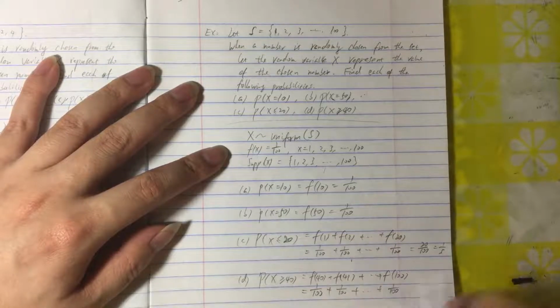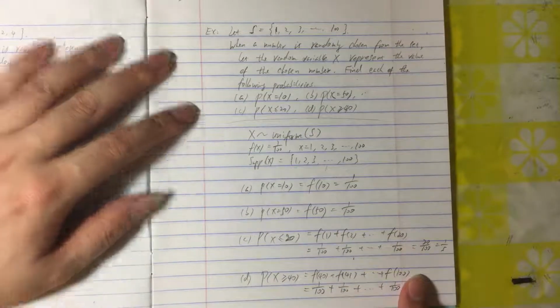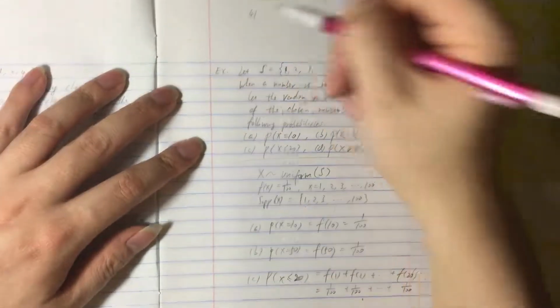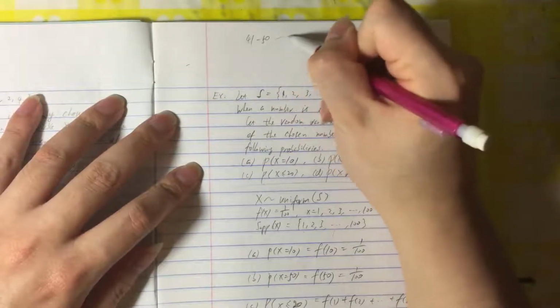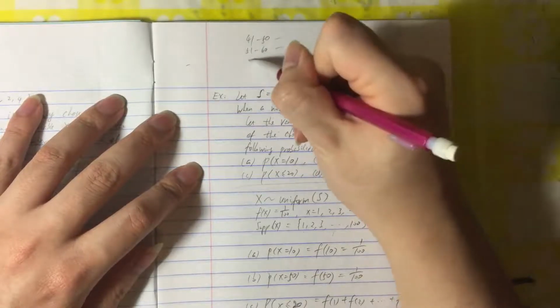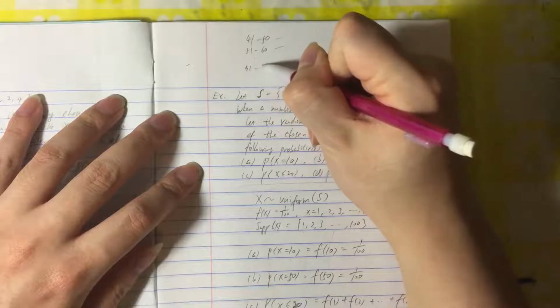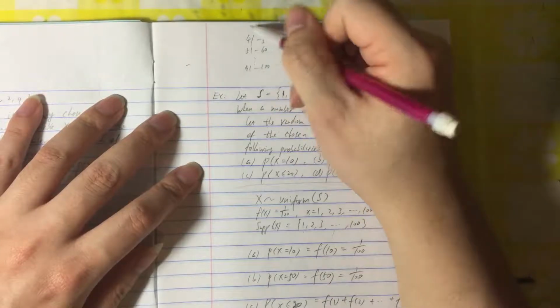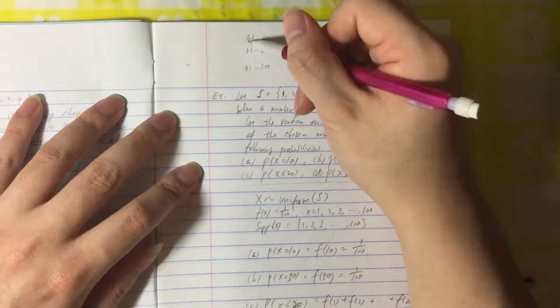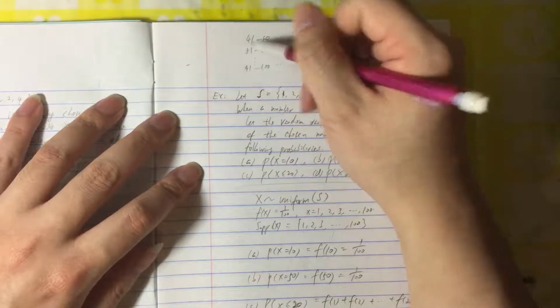How many terms do we have from 40 to 100? From 41 to 50, there are 10 numbers. 51 to 60, there are 10 numbers. From 91 to 100, there are 10 numbers. So from 41 to 100, there are 60 numbers.